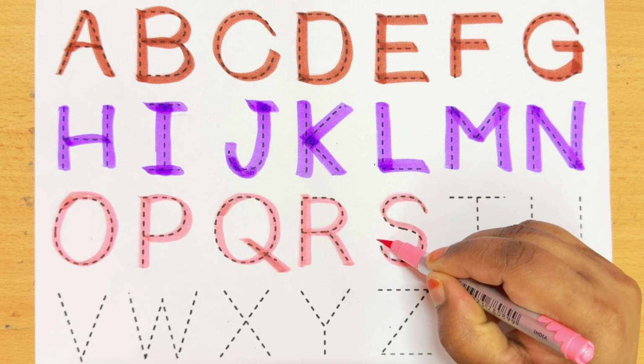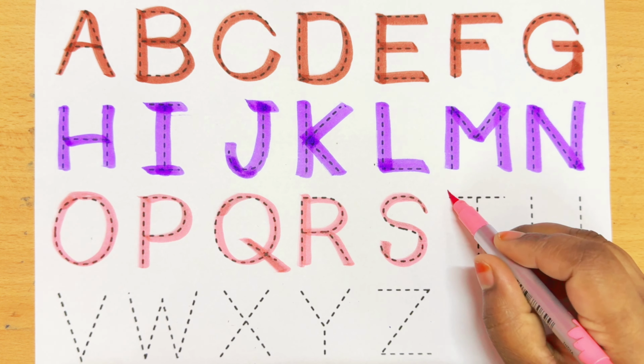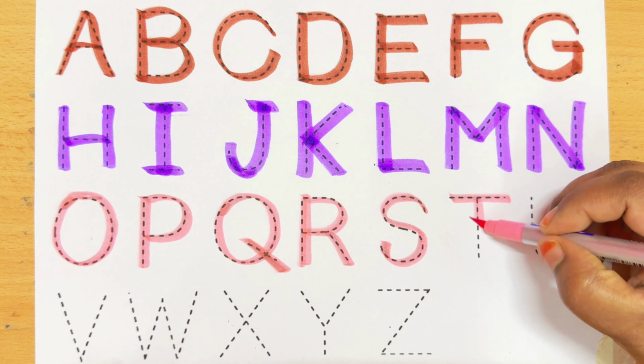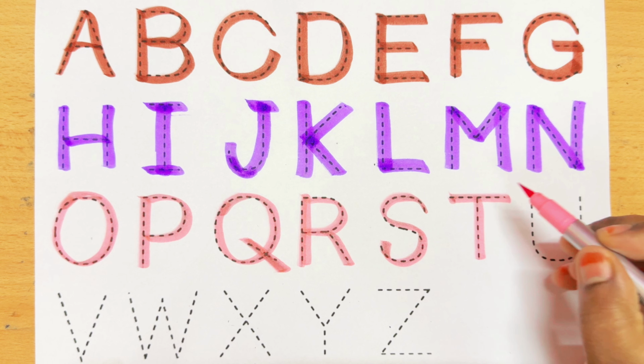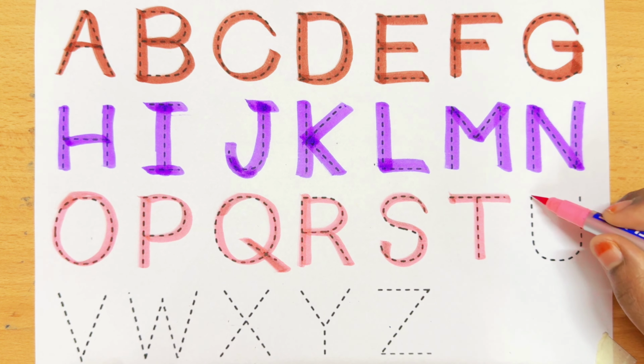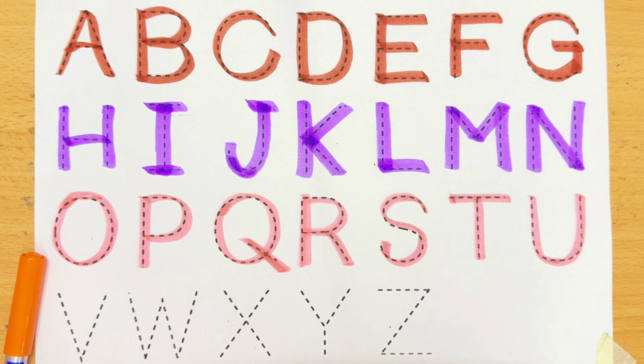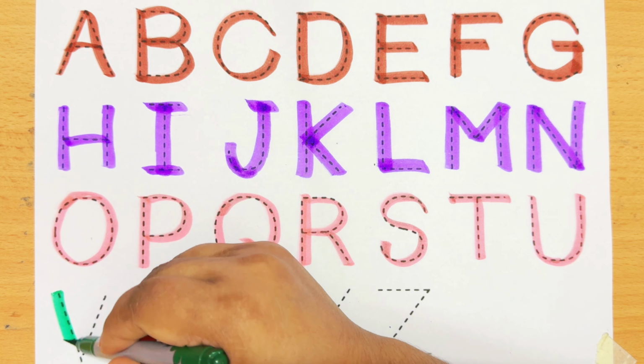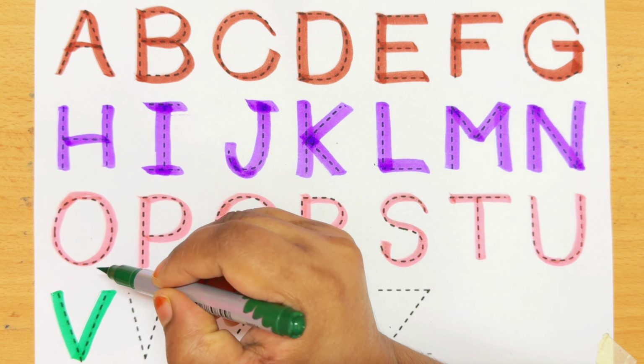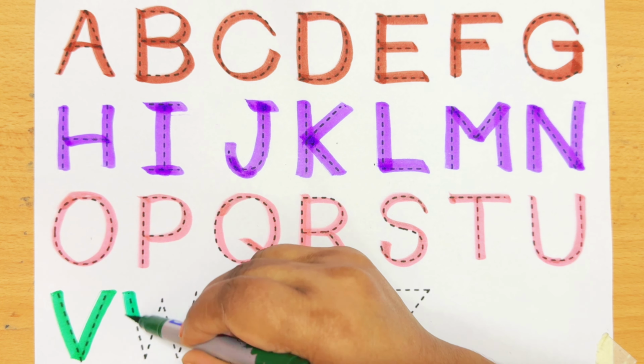S. S for sunflower. T. T for taxi. U. U for university. V. V for violin.